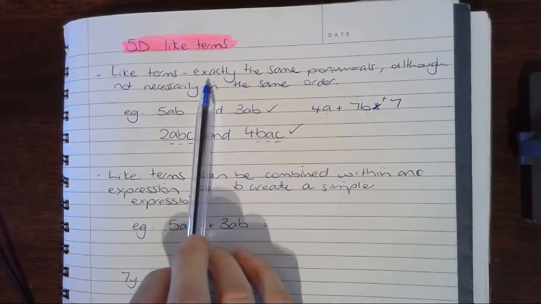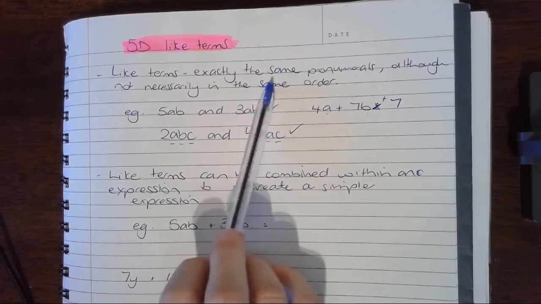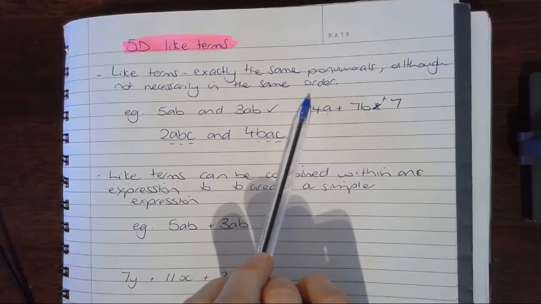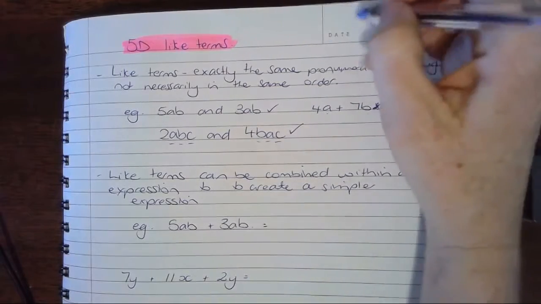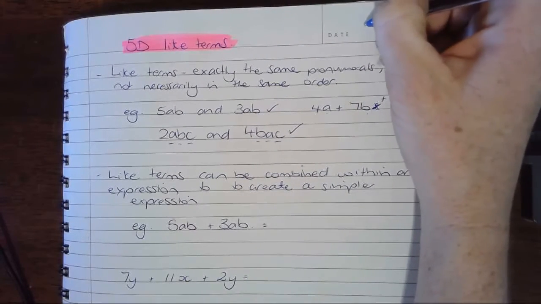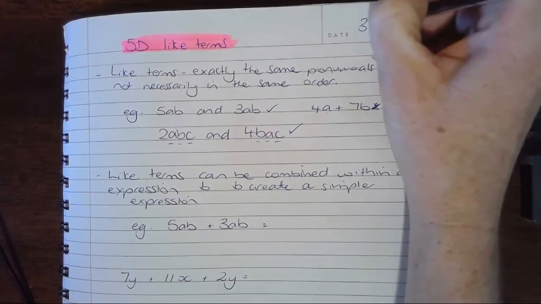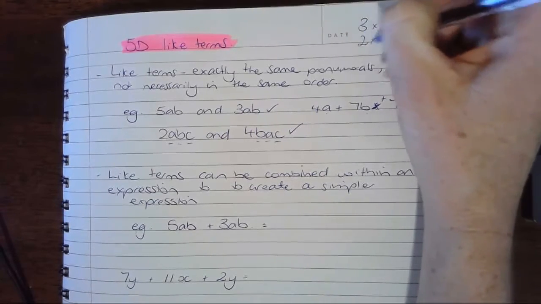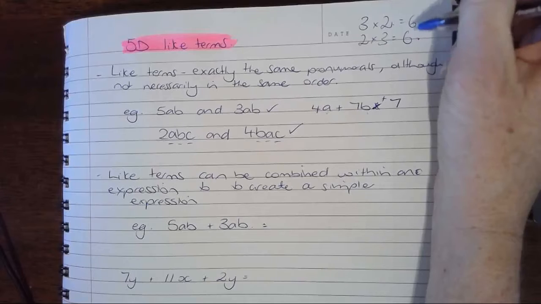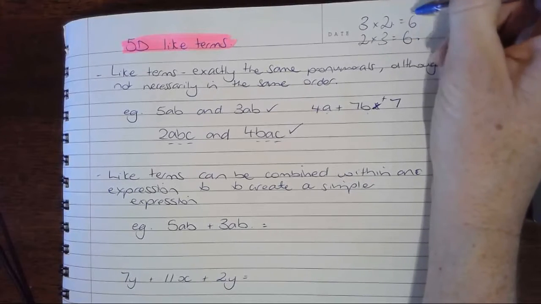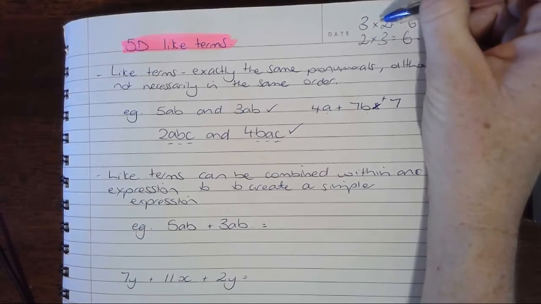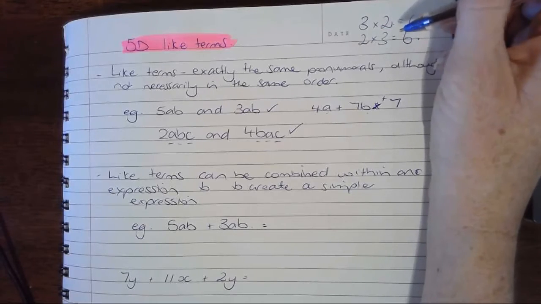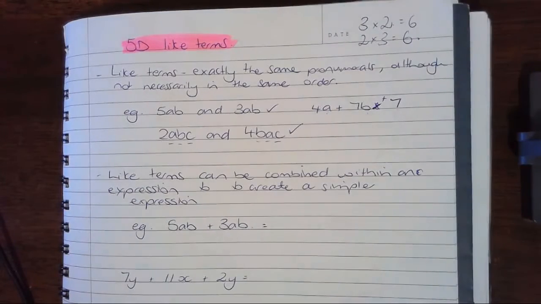So as a definition, I should have said this before, sorry: exactly the same pronumerals, although not necessarily in the same order. And we know that when we have pronumerals that are next to each other, they're timesing. And if I give you the example of 3 times 2, that's the same as 2 times 3. So when we're multiplying, it doesn't matter what order it's in. So that's why it can be in any order, because it's timesing, as long as it's the same pronumerals.